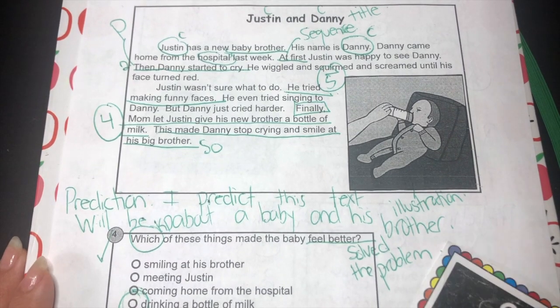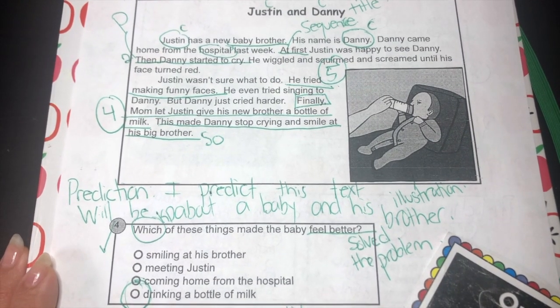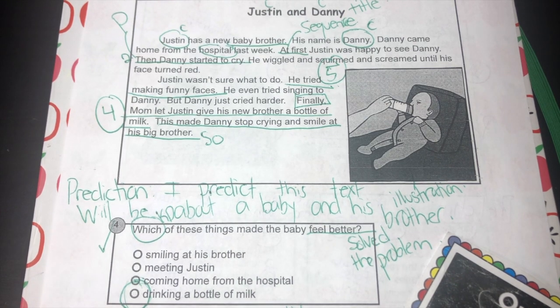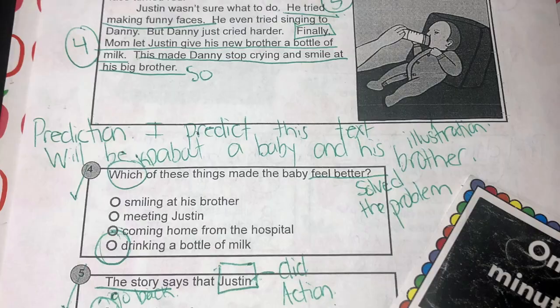All right, so I'm going to give you 1 minute to annotate. And my expectation is when you take a picture of this and upload it to your portfolio, it shows that you followed along with this video. All right, 1 minute.